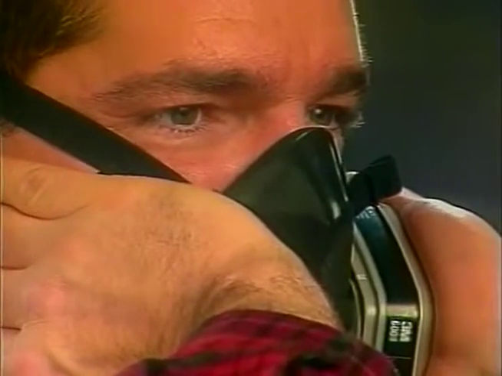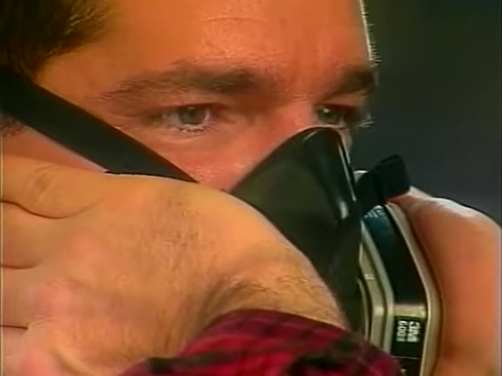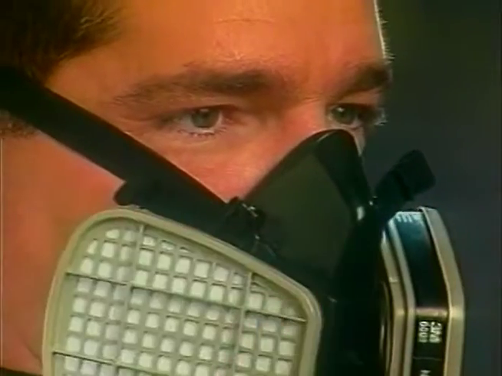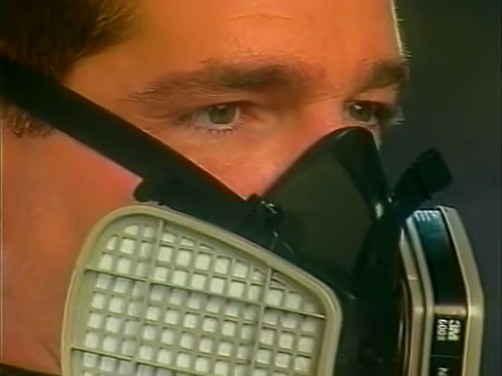Next, perform a negative field check. Place the palms of both hands flat against the open area of the cartridges. Again, be careful not to apply too much pressure. Inhale gently. If the respirator slightly collapses and you do not detect any leak between your face and the respirator, the seal is good.